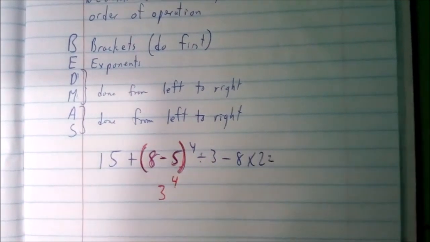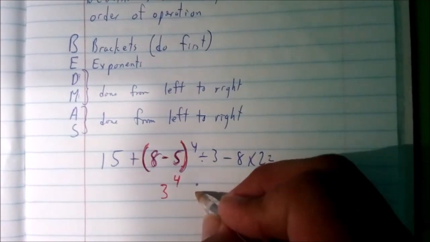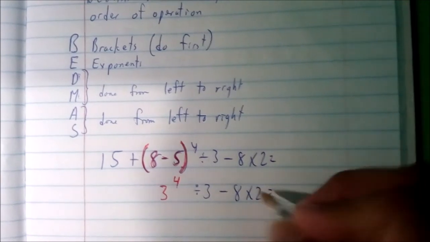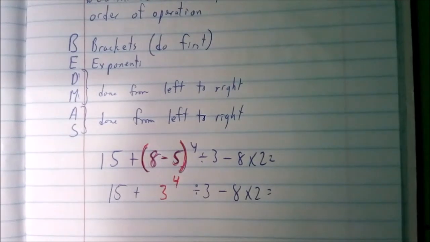Okay, so that's our information. Then just bring down everything else. The divided by 3 stays here, minus 8 times 2 equals, don't forget your 15, bring down the 15. Look how everything just came down.